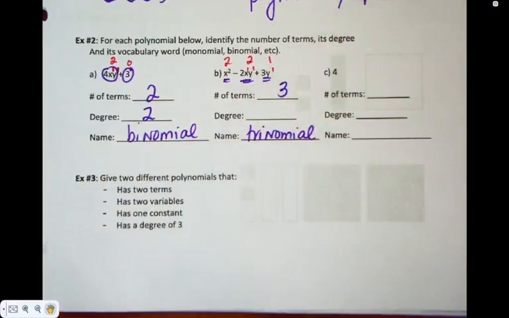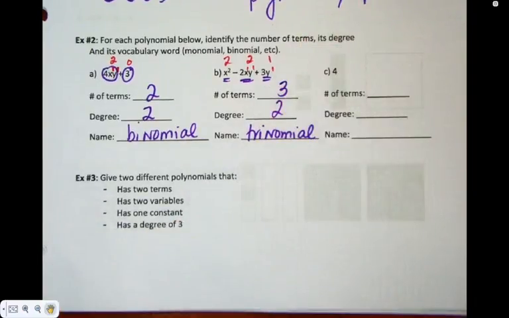All you do to get the degree of the whole thing is pick the biggest number. Which is the biggest number? 2. Doesn't matter if it's the first 2 or the second 2. It means this is a second degree polynomial.